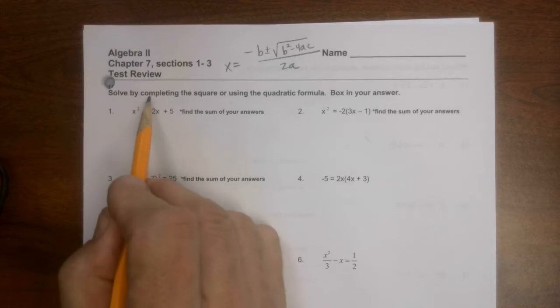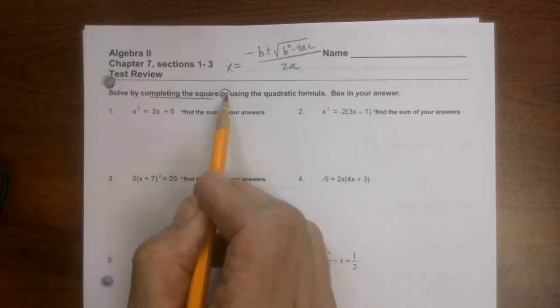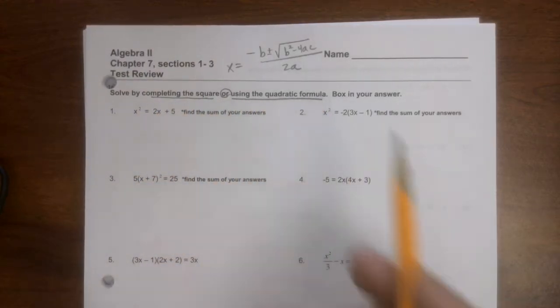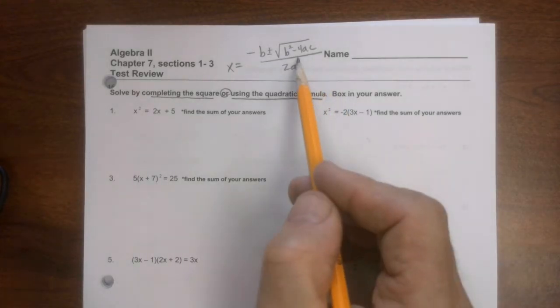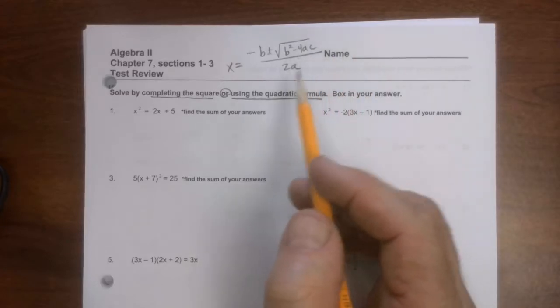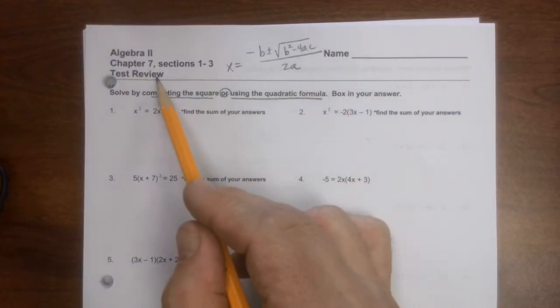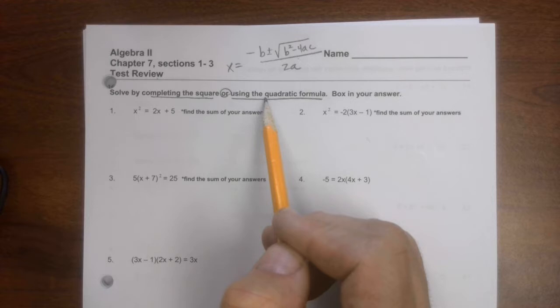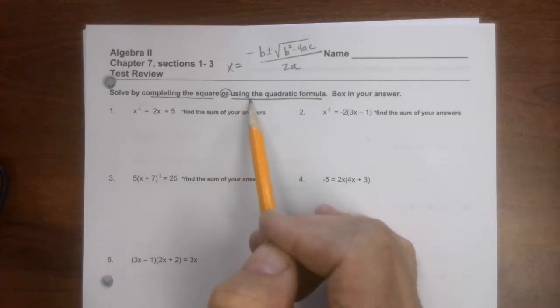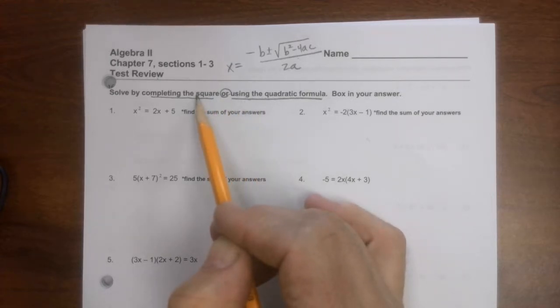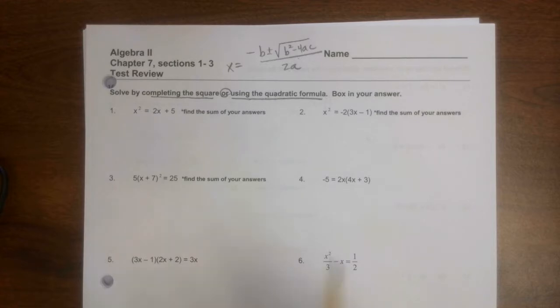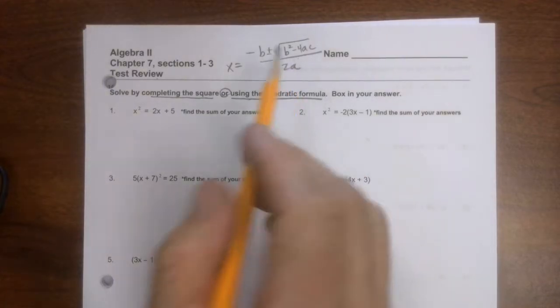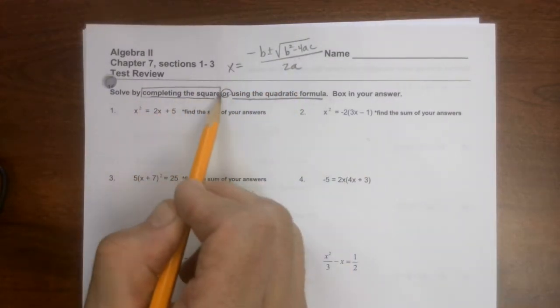It says solve by completing the square or using the quadratic formula. So I guess somebody could actually just do the quadratic formula for all these and call it good. But we're not going to do that because this is a review. Both skills are necessary in your future. This will have a lot to do with being able to graph parabolas, and this is just good to have in your back pocket.